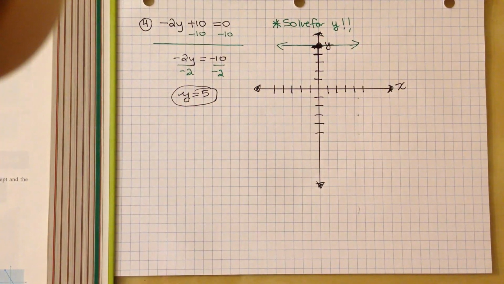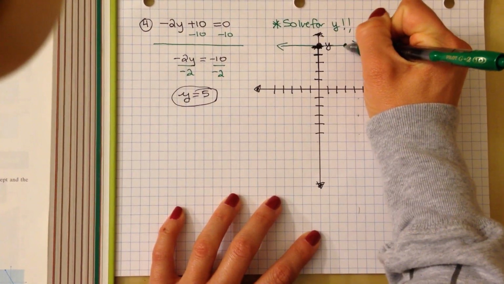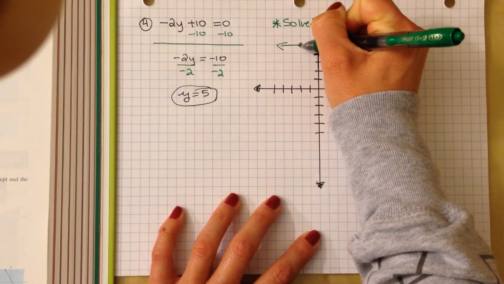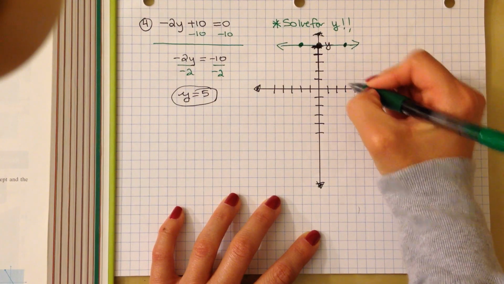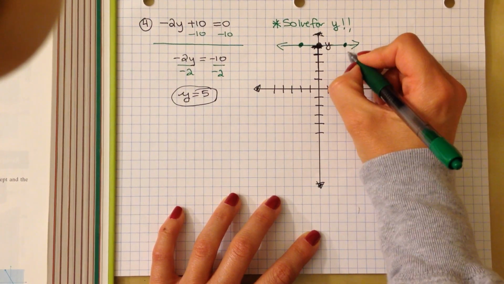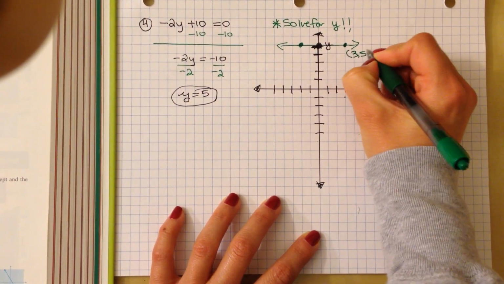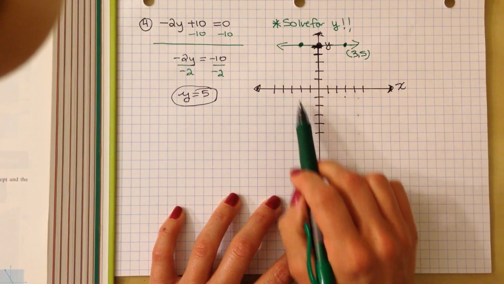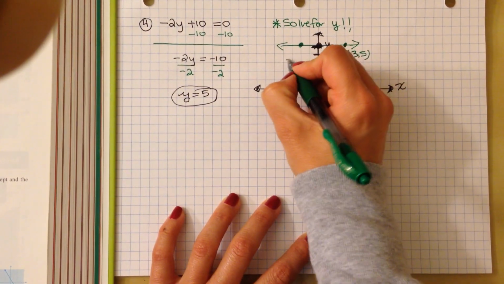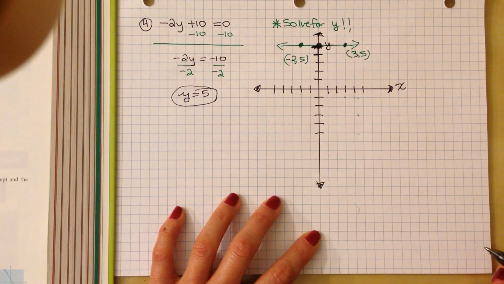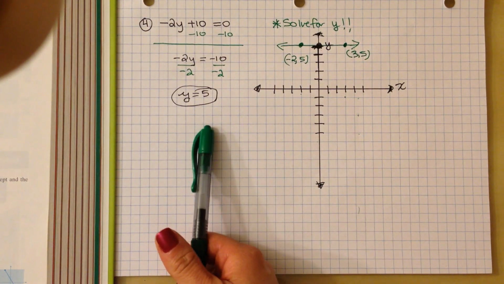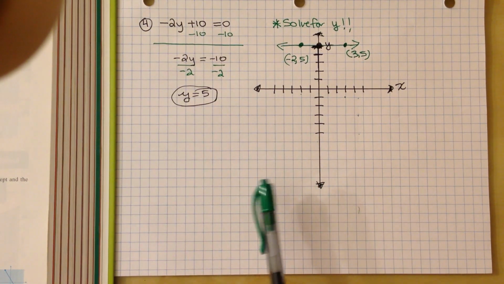And I just need 3 points. Well, I could put them anywhere. Here's a point. Here's another point. Let's label our points. This first one, x is 3, y is 5, 3, 5. This one says x is -2, y is 5. So notice the y value will always be 5 and the x value changes. So anytime we have y equal to a number, it will always be a horizontal line.